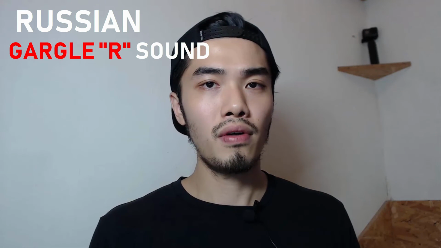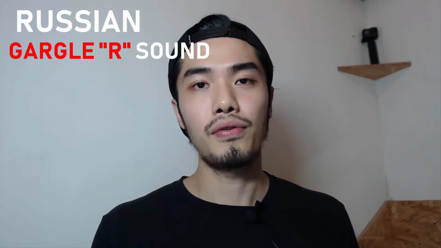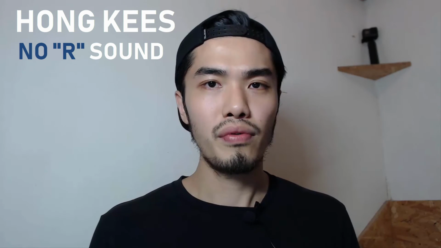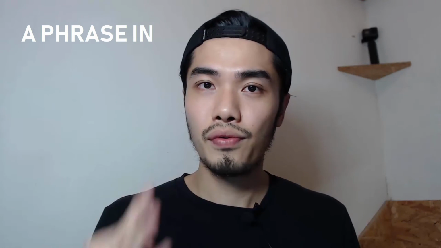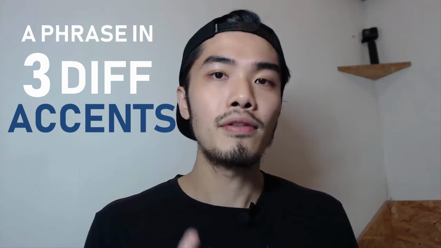So my point is that different R sound implies a different accent when it comes to English, and also helping you to avoid speaking English in your native accents. For example, Hong Kong accents or Chinese accent. So in conclusion, a tap R sound, you're going to sound like Scottish people. A gargle R sound or a long R sound, you're going to sound like the Russians. With no R sound, you're going to sound like Hong Kong people. Am I right? So right now I'm going to do a phrase with 3 different accents and 3 different R sounds.